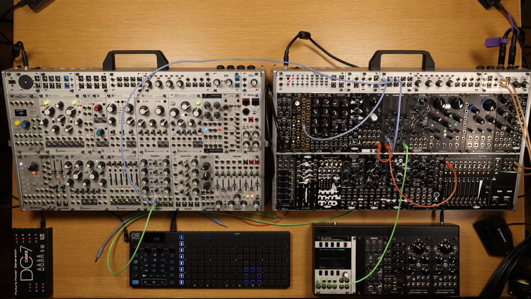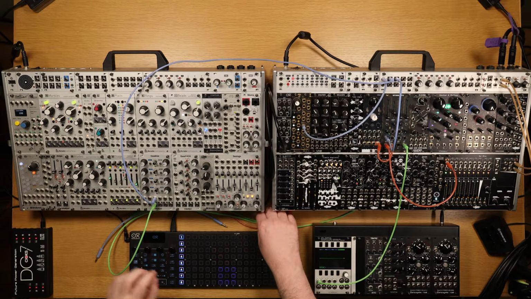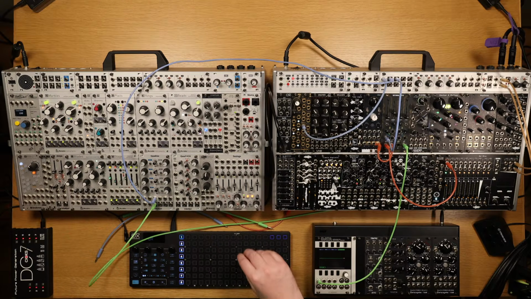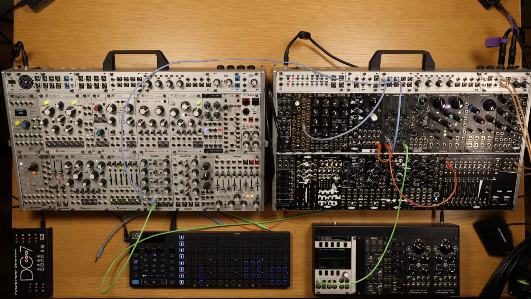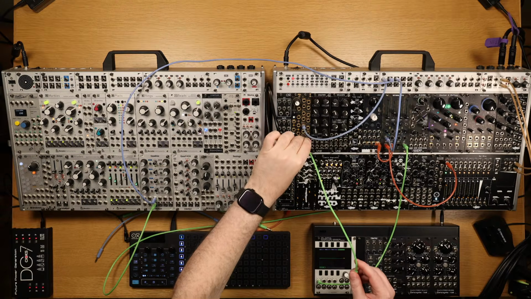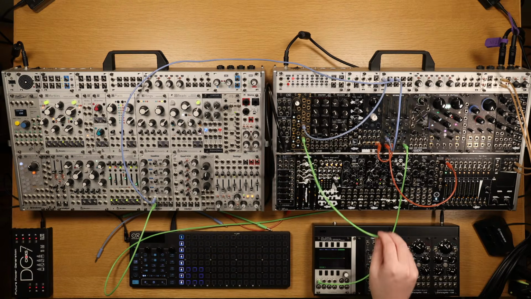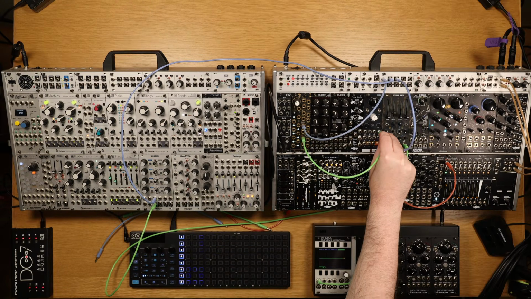Why don't we stick in some modulation for these, and we'll just try some different sound sources. So, what do we got here? Let's take this... that is too long a cable. How about we take kind of a random signal into maybe the pulse width modulation.